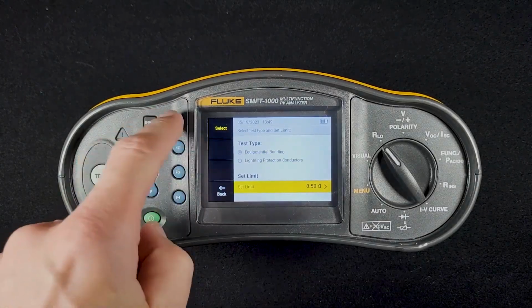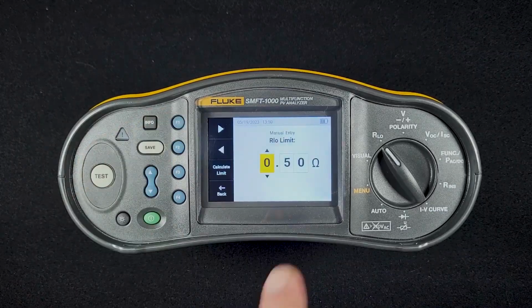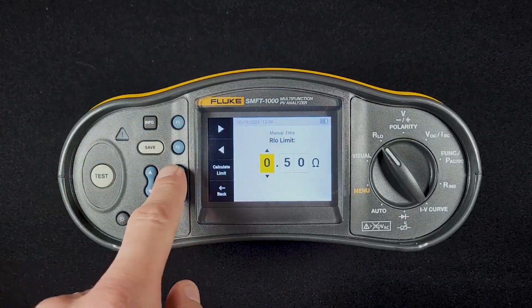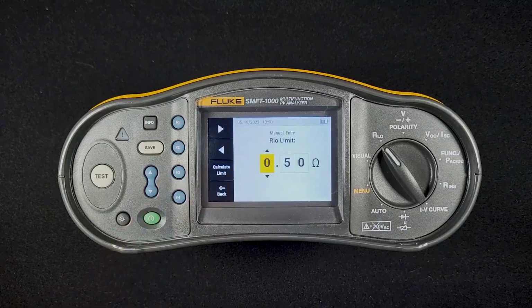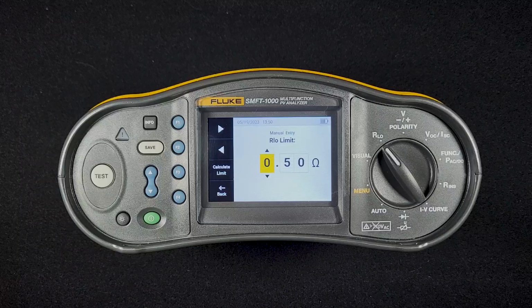If I go down to set limit, I hit select. I can either manually put it in, or I can have the SMFT-1000 calculate the limit based on our length of cable. That's how long is between the 2 measurement points, what type of wire we're using, and the cable material, whether it's copper or aluminum. I think for here in the US, using a 0.5 ohms limit is a good one.